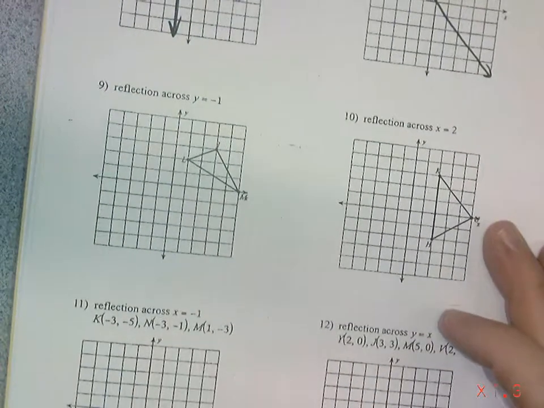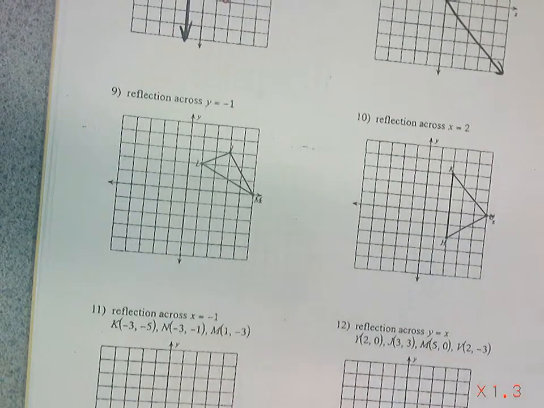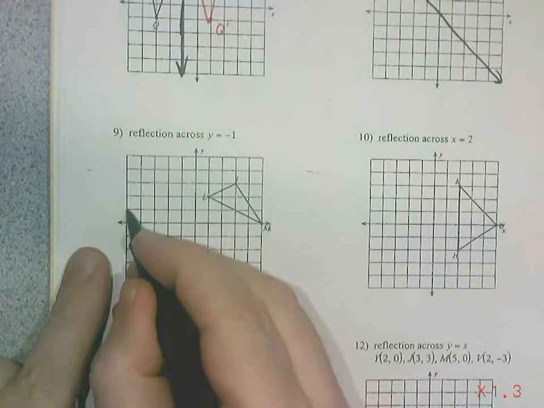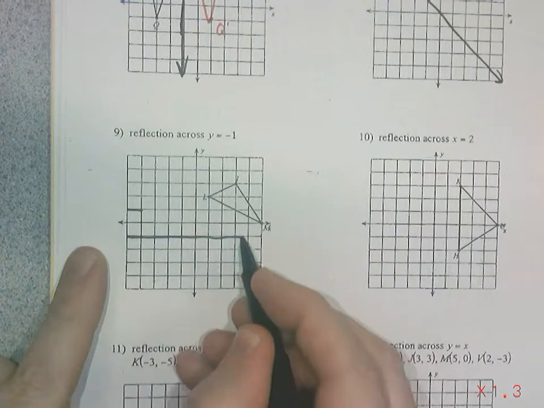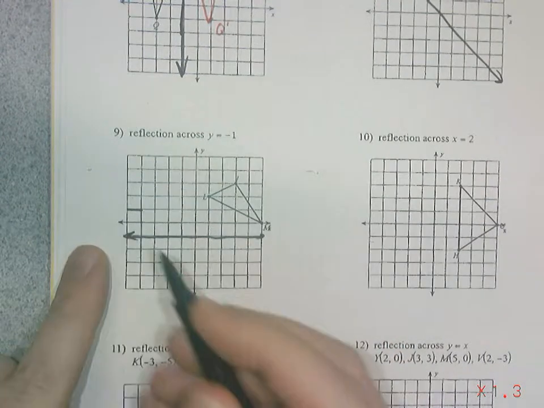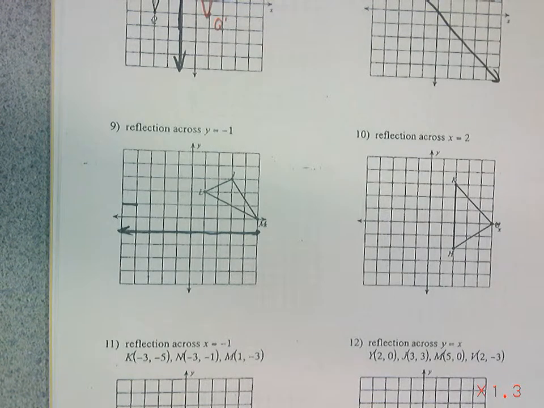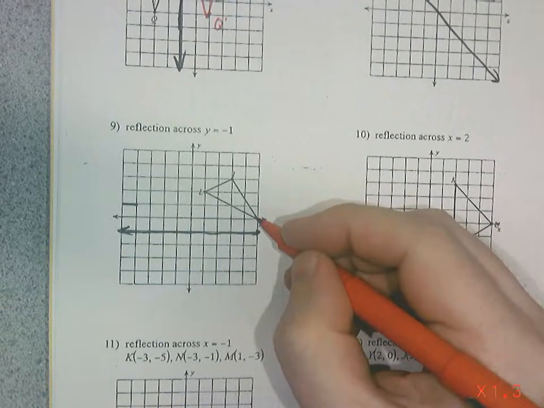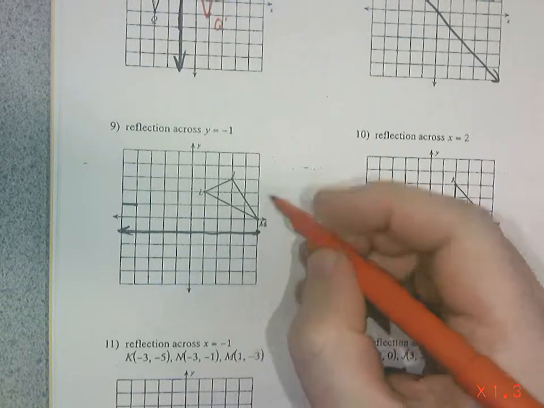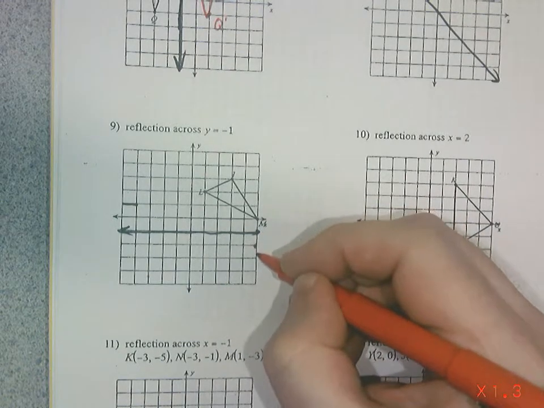Let's do a reflect across y equals negative 1. So y equals negative 1 is this line right here. Oh, nope, that's y equals 1. Y equals negative 1 is this line right here. It might have been cooler to do y equals 1, but we'll do this. So negative 1 is right here, so basically from each point I count to it and then count that far past it. So M is 1 away, so the new M would be 1 past it. There's M prime.